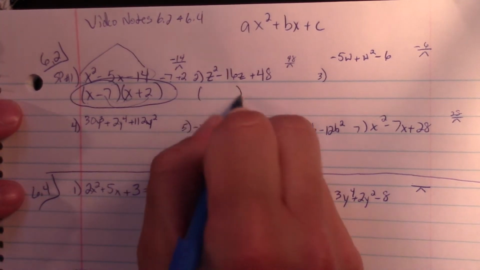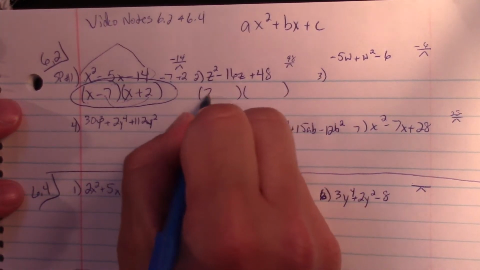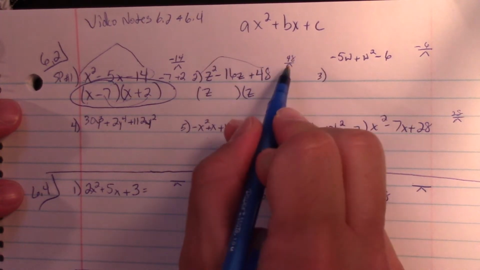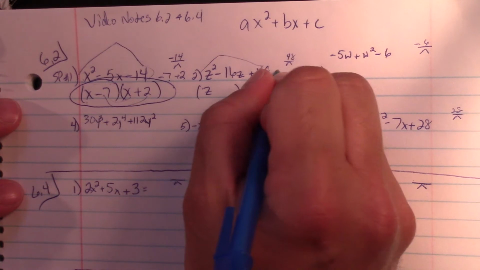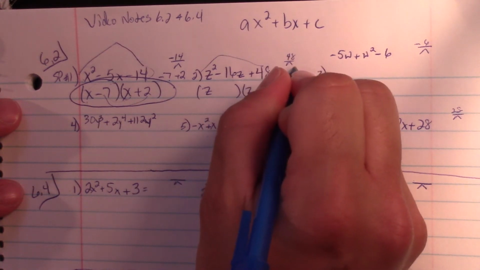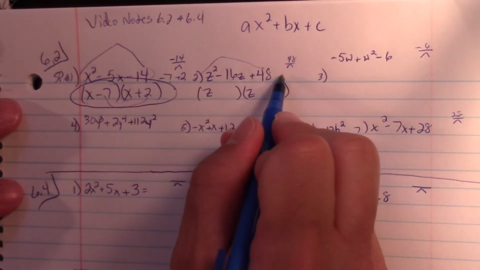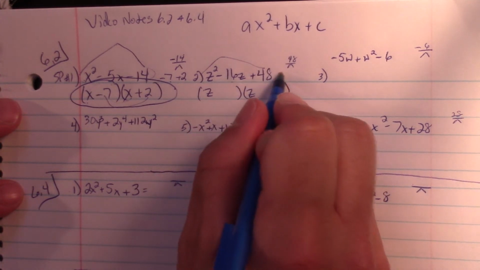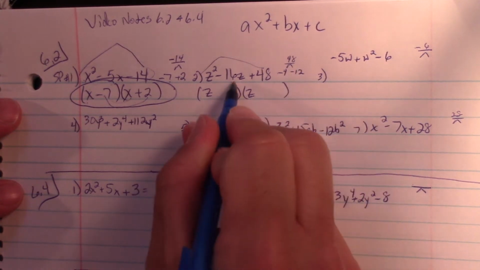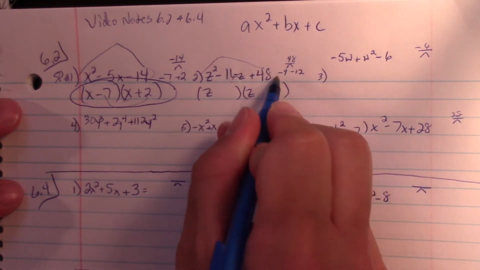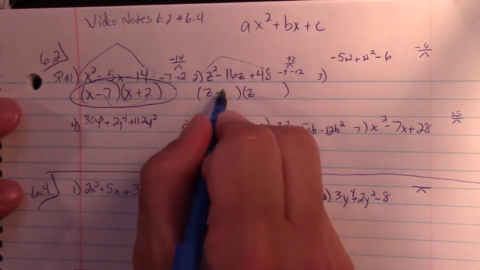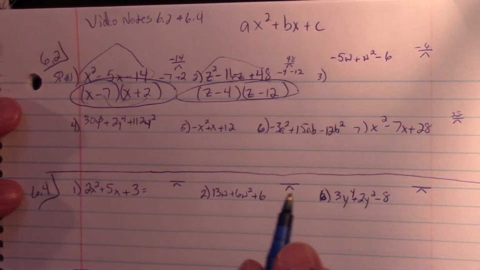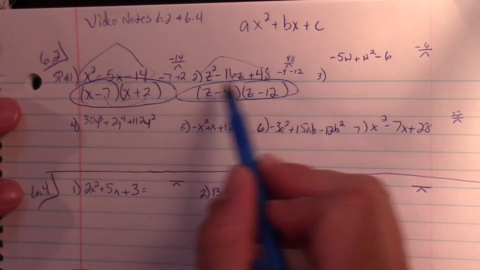Same thing here. Okay, I've got a singular z here, so it's going to be z and z. 1 times 48 gave me 48. And the numbers that multiply to give me 48 would be like 1 and 48, 2 and 24, 3 and 16, 4 and 12. That's what we need here, because 4 plus 12 is 16. So negative 4 and negative 12 should give me negative 16 when I add them together. And a negative times a negative would make it positive 48. And that's our answer right there. Okay? It's finding those factors of that last term when there's no a.